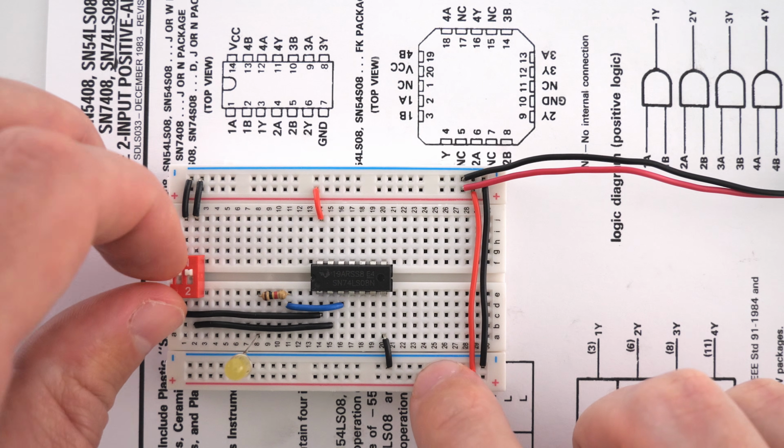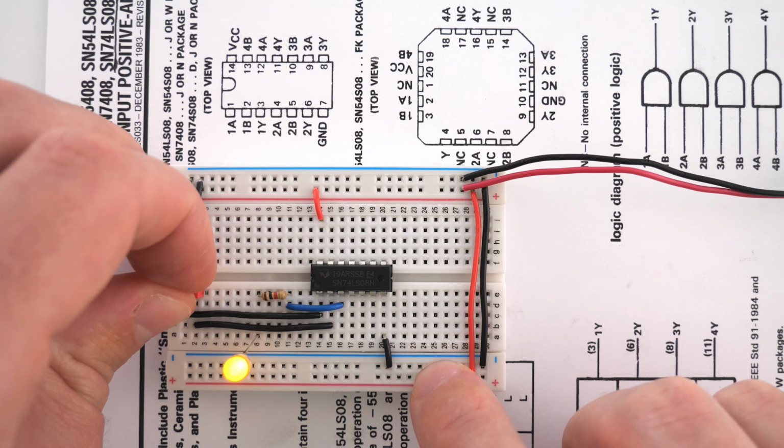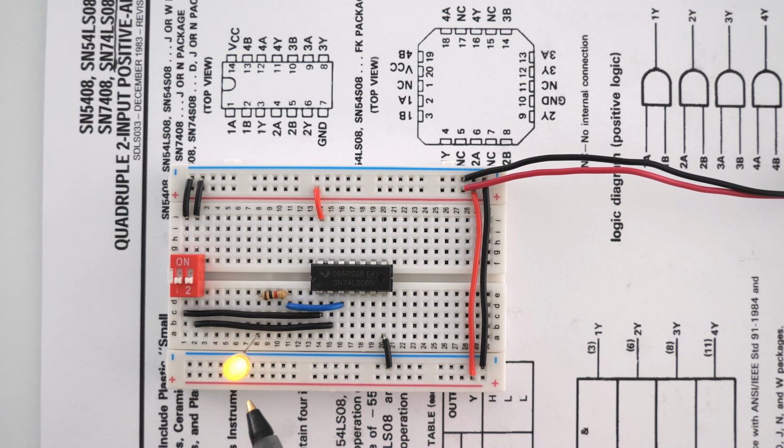However, if we actually switch both of these to be on, you can see that this LED turns on. And what we're actually doing is not putting a ground or a positive input into A and B. So if these are actually just floating, they actually by default turn on. So now by default both of these are on, so the output of our AND gate is on.